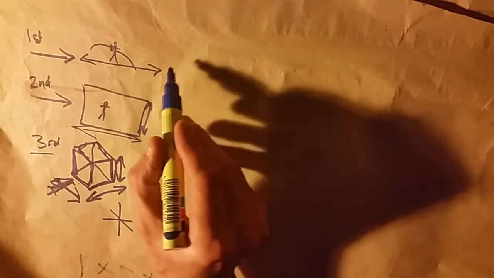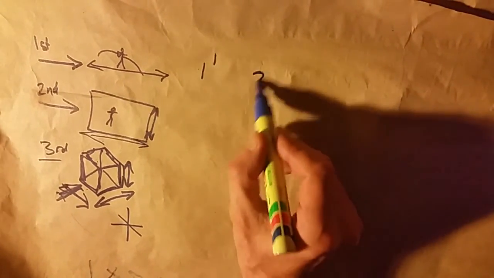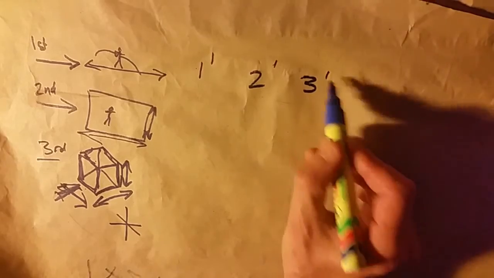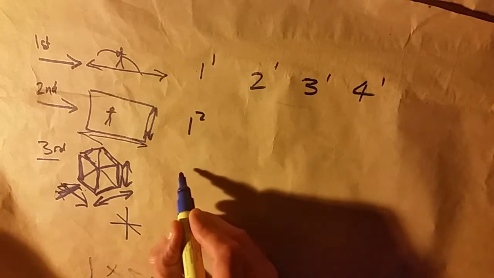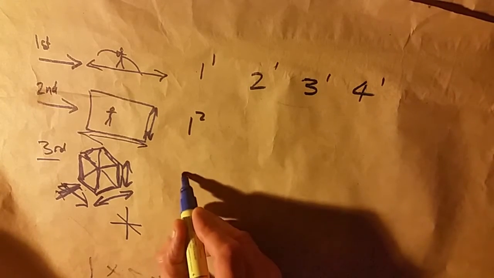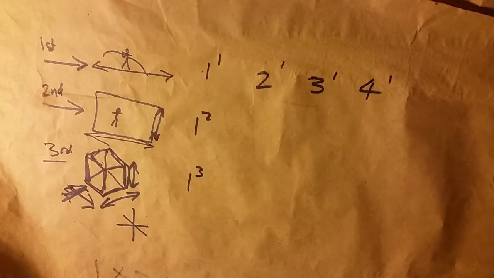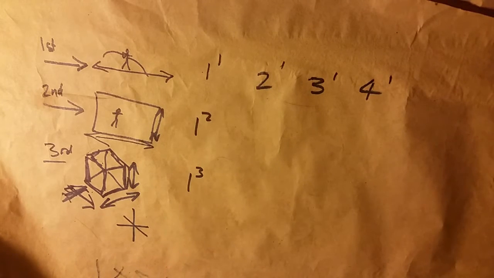But then we have the maths of it. We're moving across the first dimension: 1 to the first, 2 to the first, 3 to the first, 4 to the first, and so we'd have 1 to the second dimension and 1 to the third dimension. It's another way to think of these powers, squared.